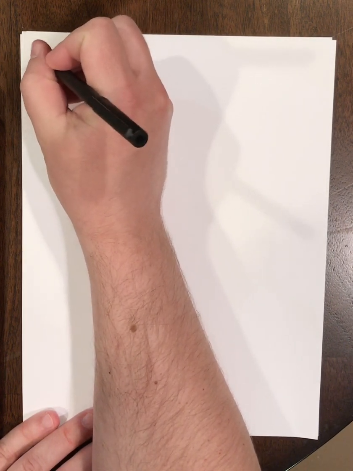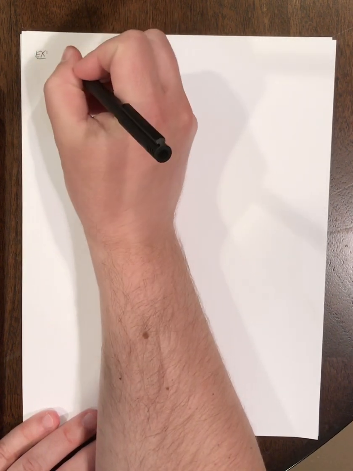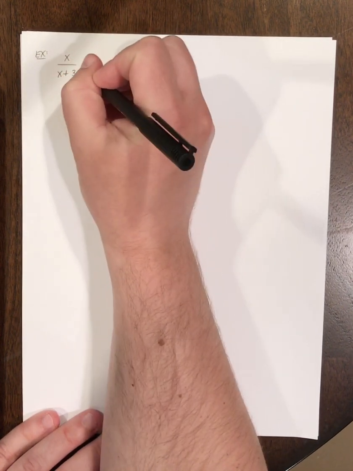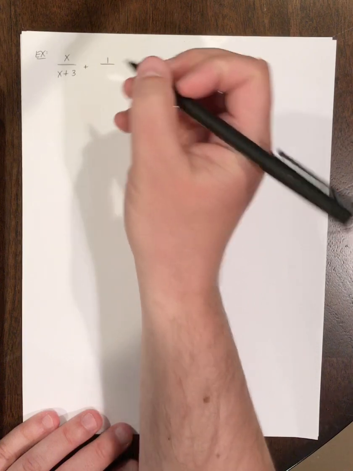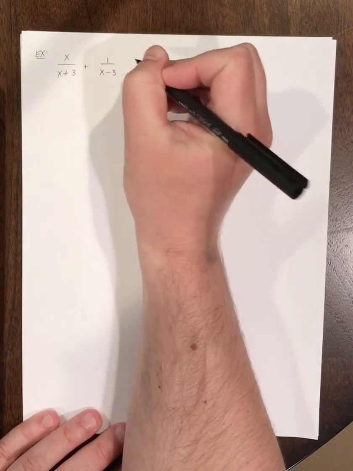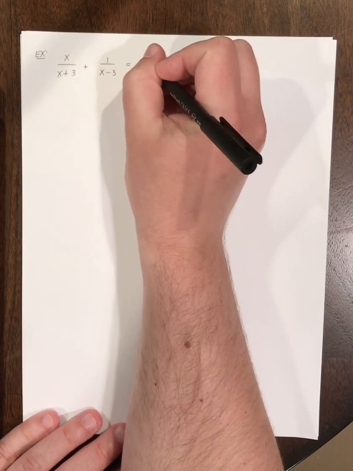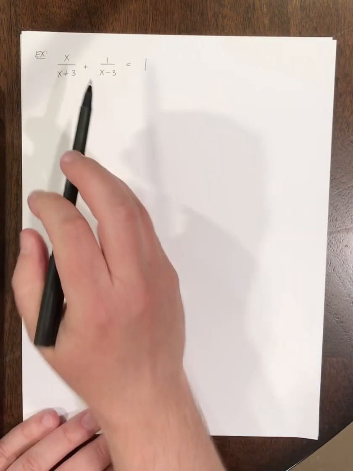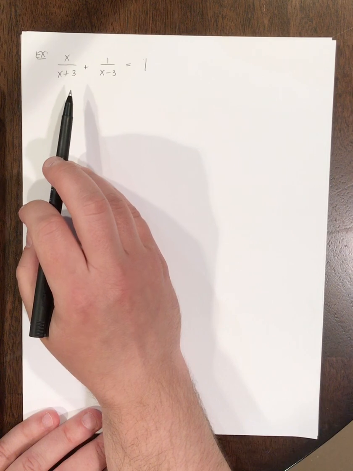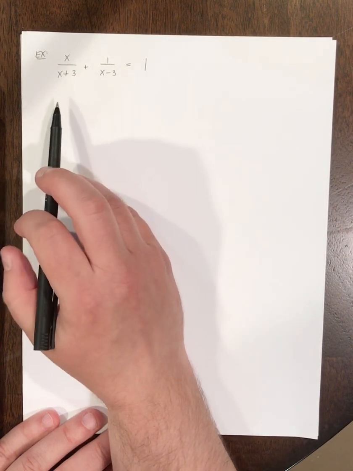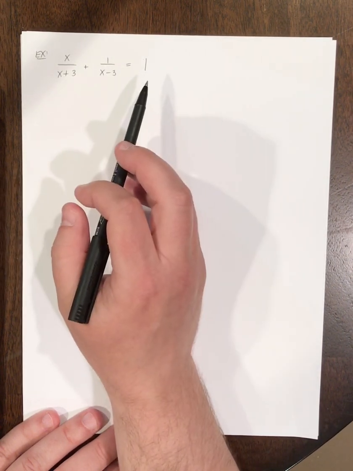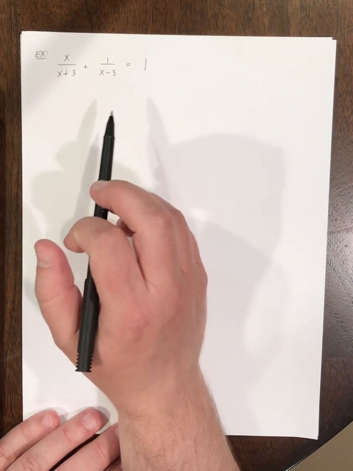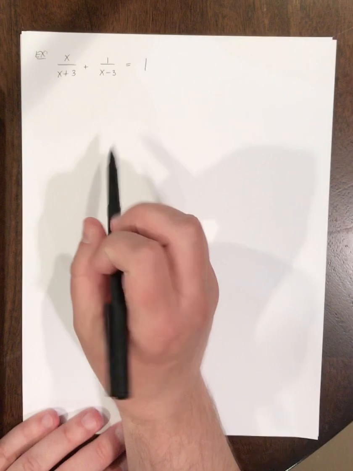So let's do x over x plus 3 plus 1 over x minus 3 is equal to 1. Now, much of the way I'm going to do this problem, some people might think it's a little bit too much writing that is necessary. I'll let you make that determination. But if you do the problems in the way I'm going to illustrate, then you shouldn't have any issues.